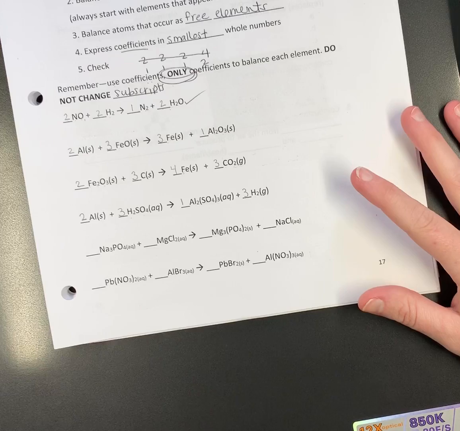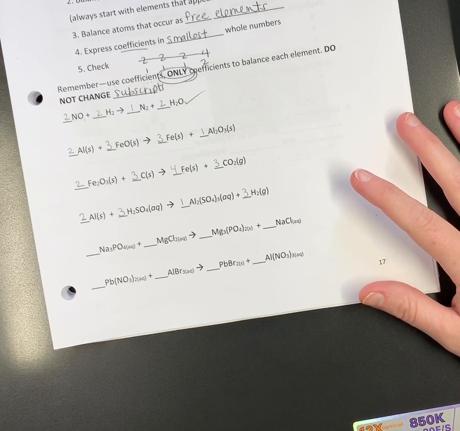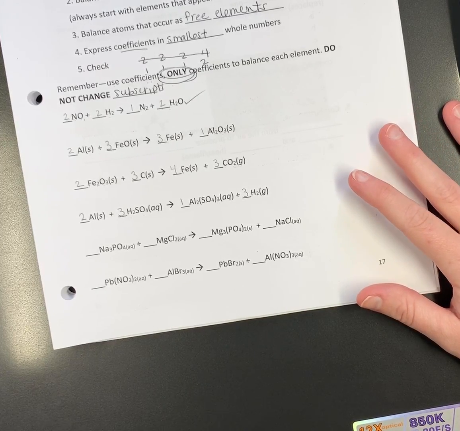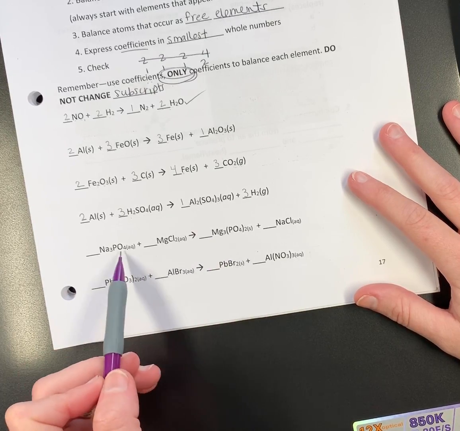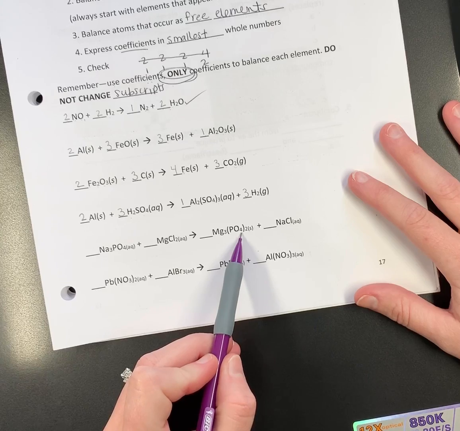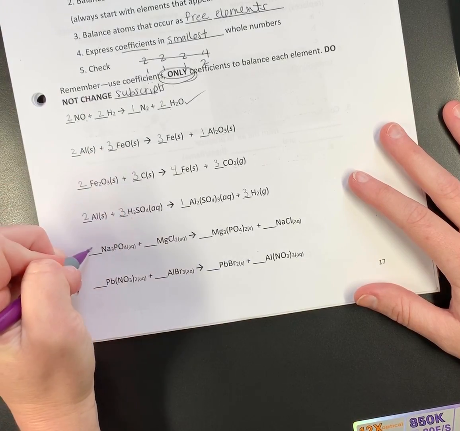Alright, sodium phosphate, magnesium chloride gives us magnesium phosphate and sodium chloride. Where should we start here? Phosphate, that's where I would start too. Alright, so there's 1 over here, 2 over here. So let's go ahead and make that a 2.